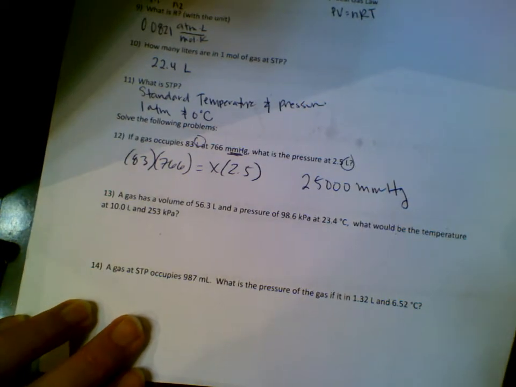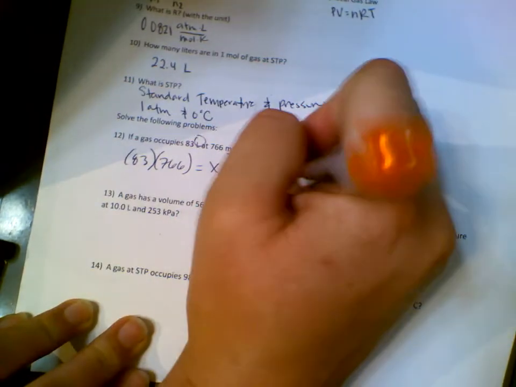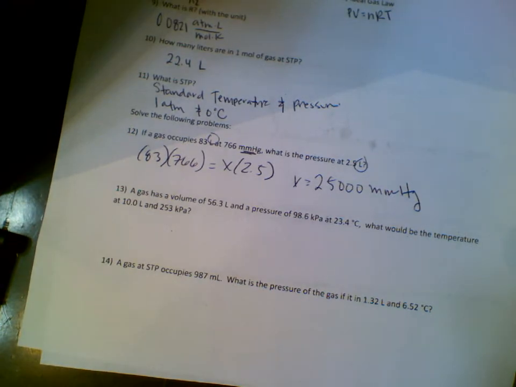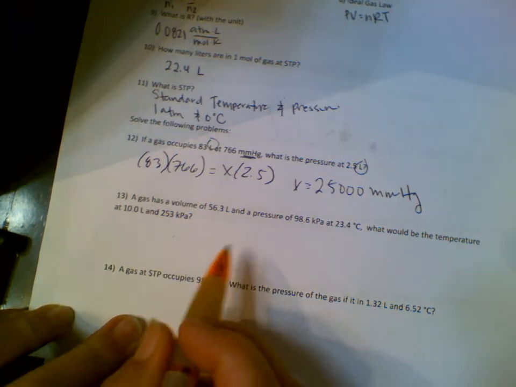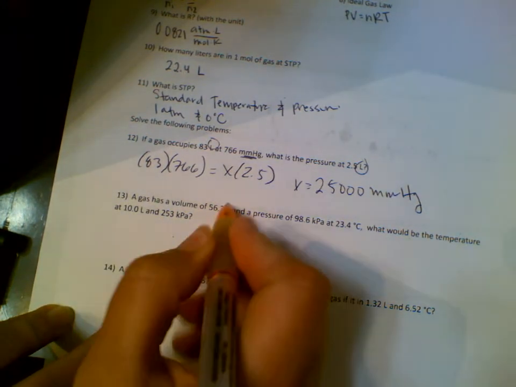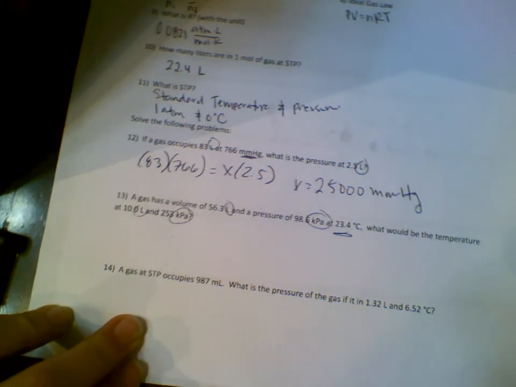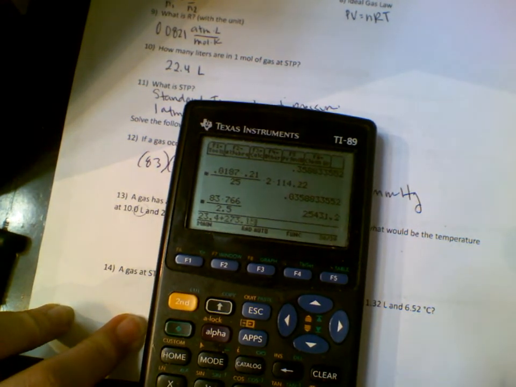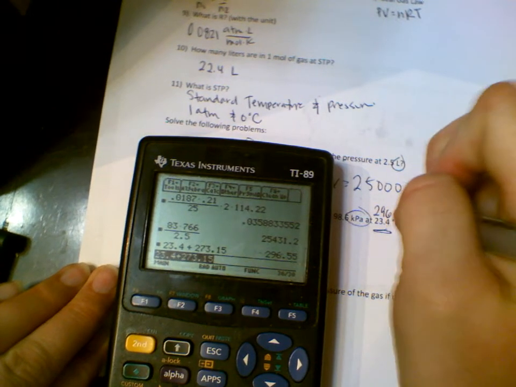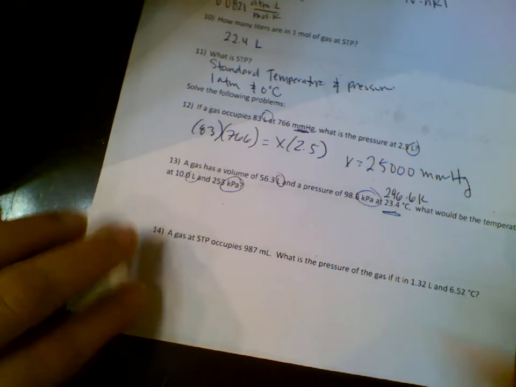All right. The next one, a gas has a volume and a pressure and a temperature. What would be the temperature at a new volume and pressure? So here we have volume, temperature, pressure. So we're going to be using the combined gas law. We want to make sure our units are the same. Volume is both in liters. Pressure is both in kPa, but we do need to change our temperature to Kelvin. So I'm going to take my 23.4 plus 273.15, but round to 1 decimal place because that's what I have here. So I'm going to do 296.6 Kelvin.